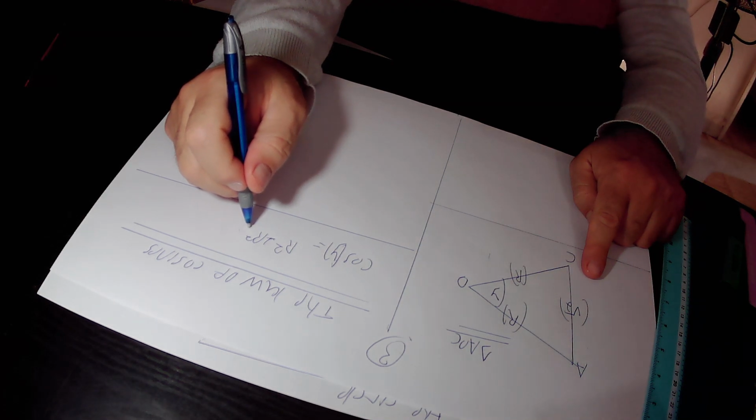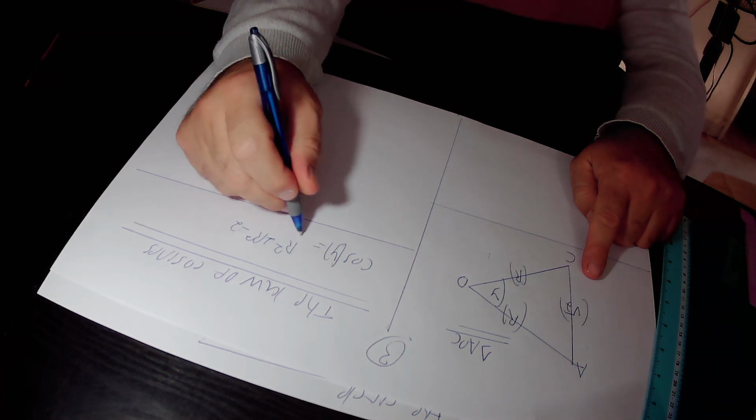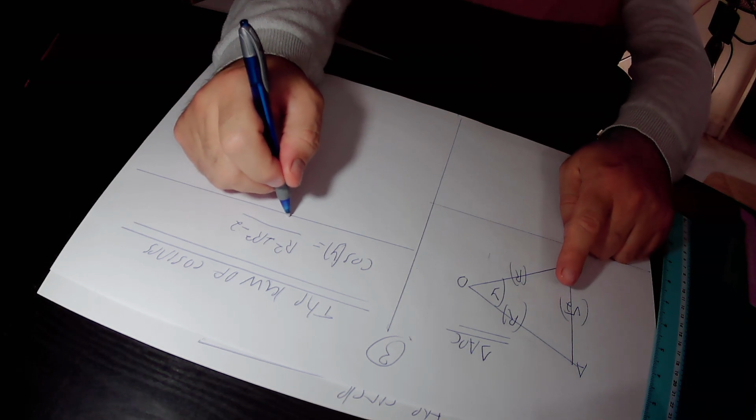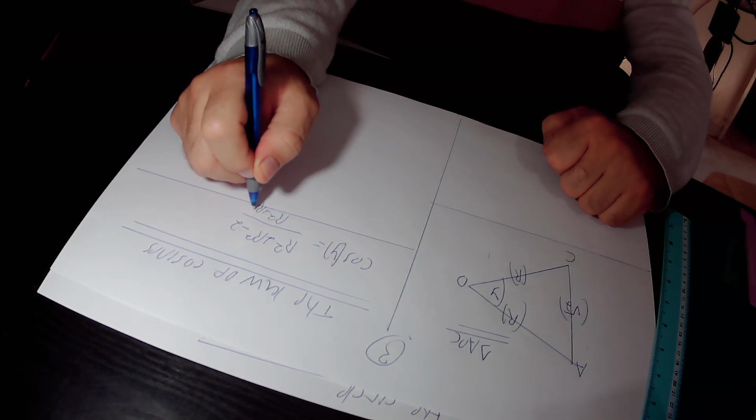Square root of 2 squared is 2, so it is minus 2.